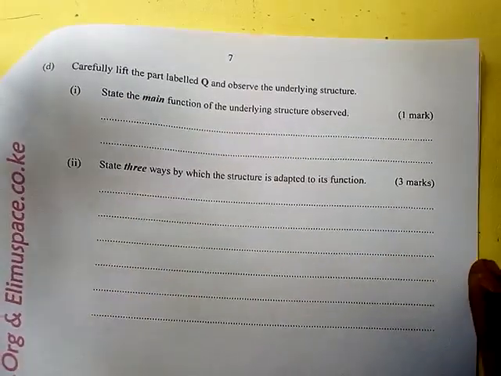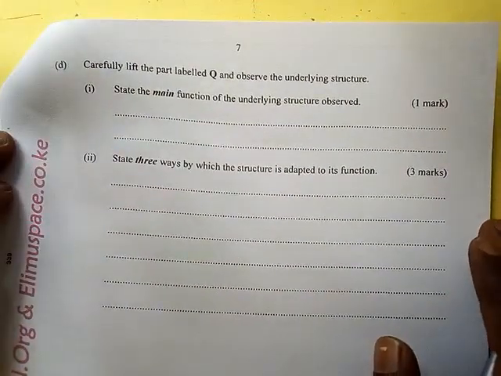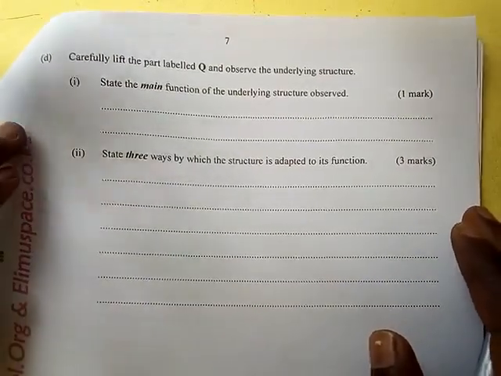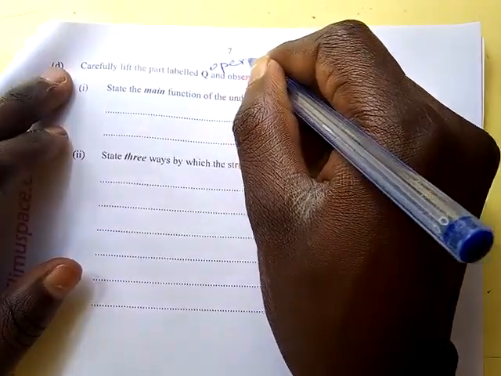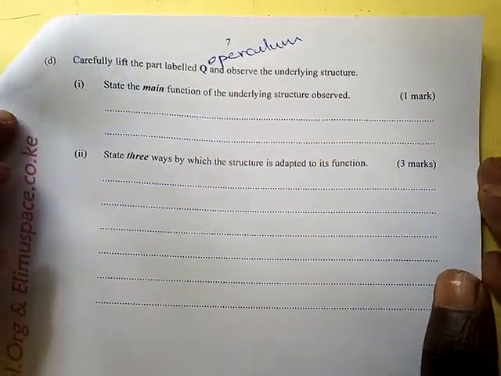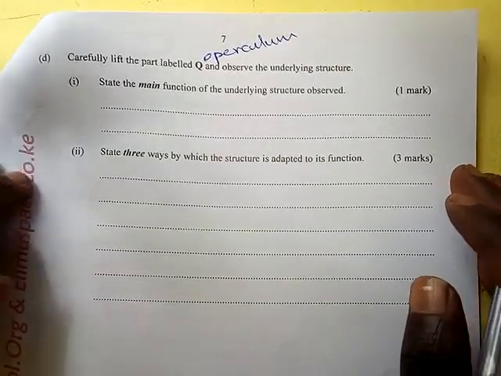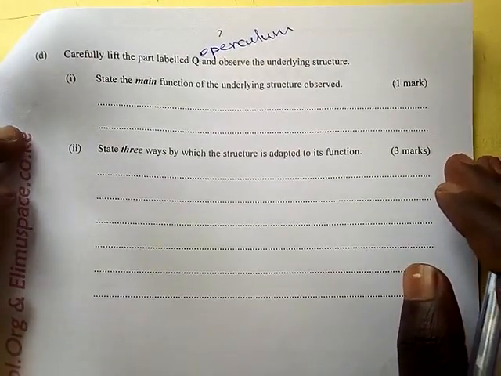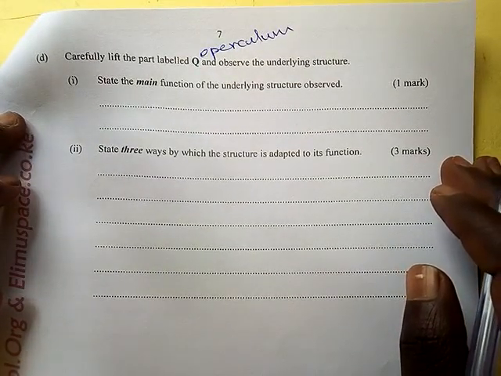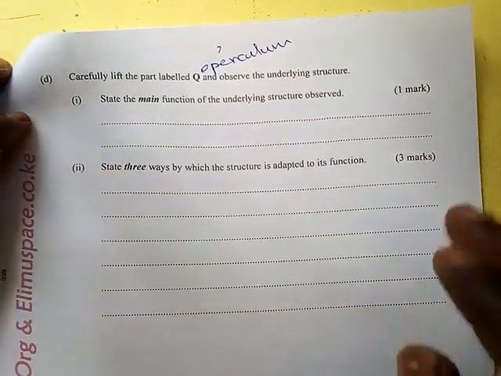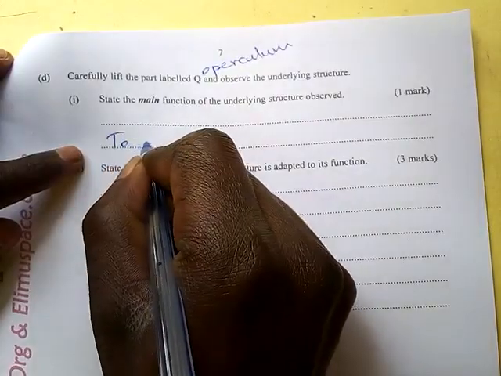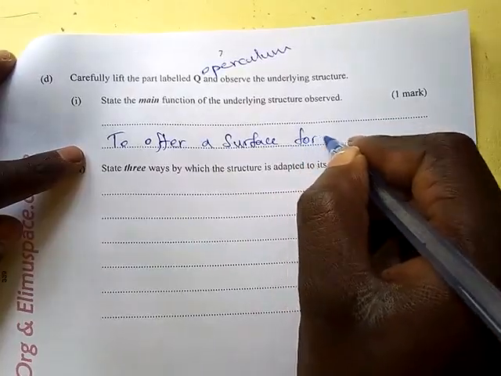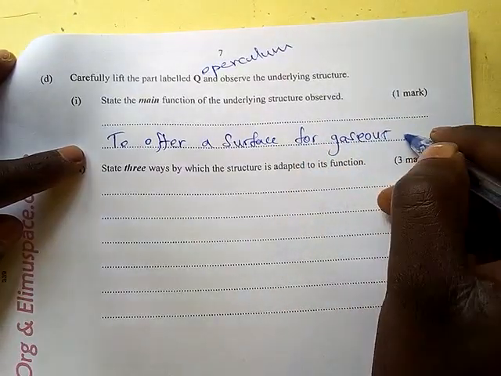Now D says carefully lift the part labeled Q and observe the underlying structure. I've told you Q is the operculum, and you know that below the operculum are the gills: gill filament, gill raker, gill bar. State the main function of the underlying structure observed. The function of a gill is to offer a surface for gaseous exchange.